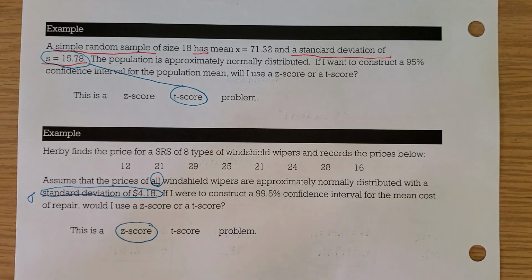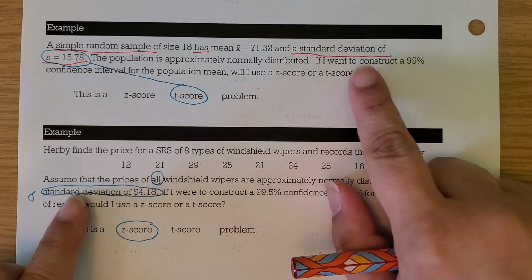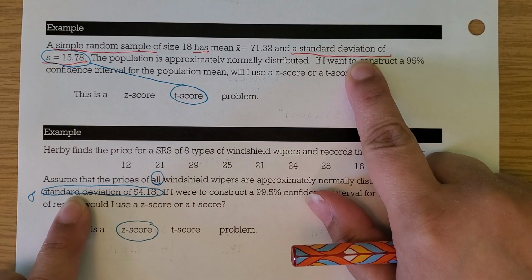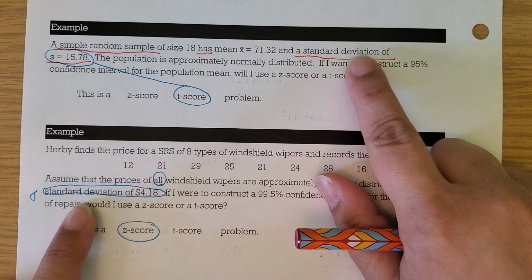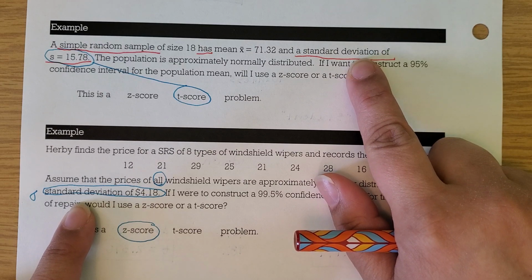So in confidence interval questions, you will see the words population, sample, and standard deviation. You will see all 3 of them. What you need to figure out is which standard deviation is it? Is it a sample standard deviation or a population standard deviation? So the standard deviation is the clue, but just because you know a standard deviation doesn't mean it's a z-score. Here we knew a standard deviation and it was a t-score. Okay, what's important is which standard deviation it is.